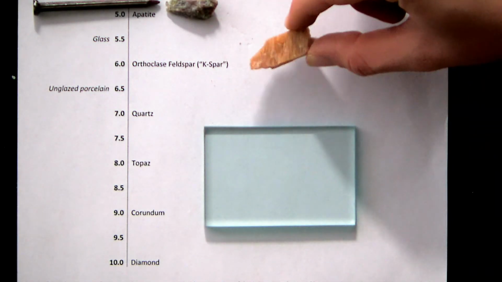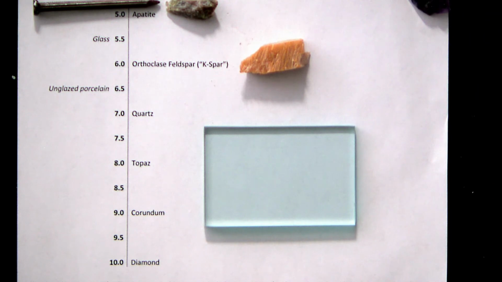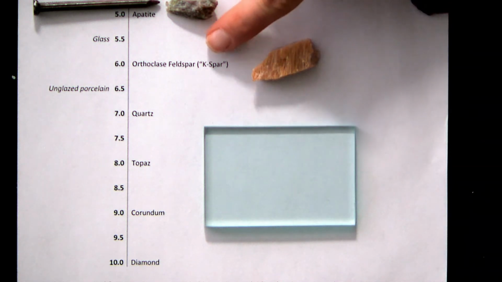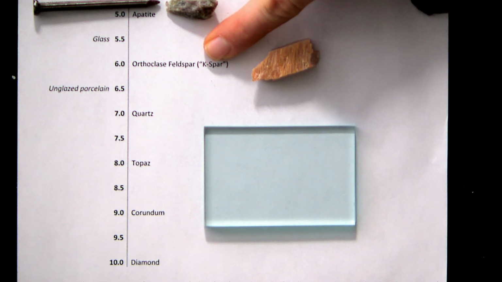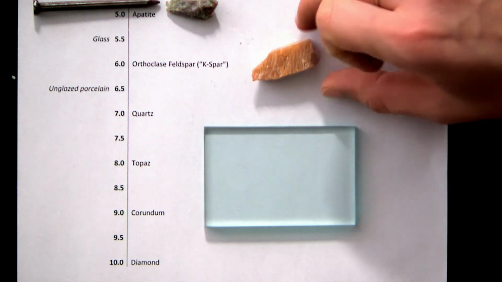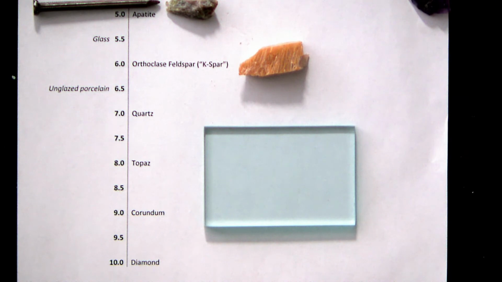Representing a value of 6 on the Mohs hardness scale is a mineral called orthoclase feldspar. Another name for this mineral is potassium feldspar, and you can shorten it by using the chemical symbol for potassium, which is K, and then just spar. So you'll hear me refer to this as K-spar. Another way to remember the orthoclase is that your gums are pink, similar to this mineral here, and you go to the orthodontist to get your teeth fixed.